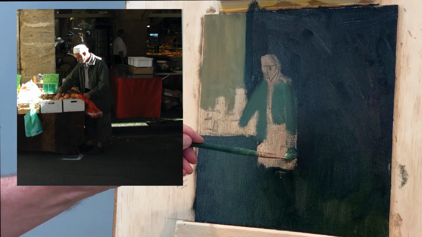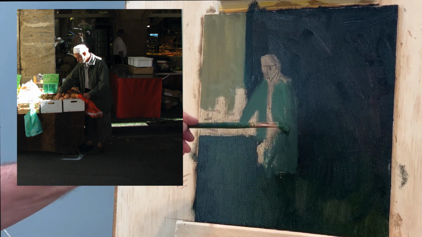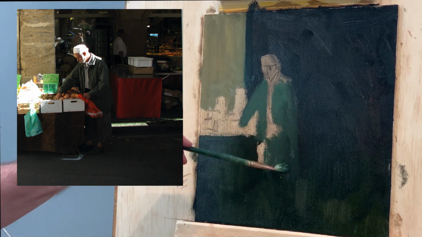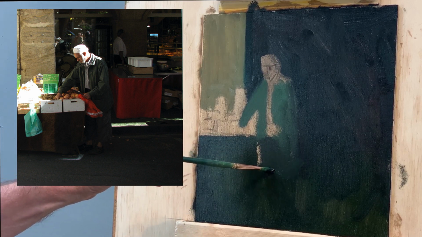And now I'm starting to lose that edge, right? I'm starting to push that dark so that edge disappears back into there. I'm even pushing it away even more. See, you can hardly see it now.